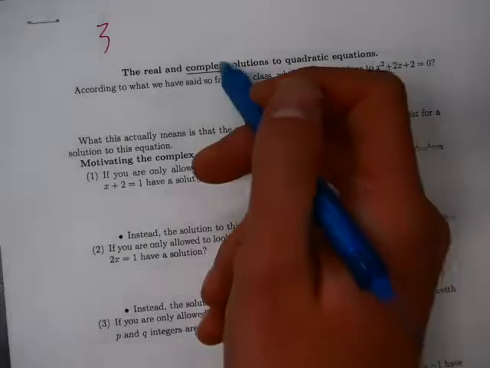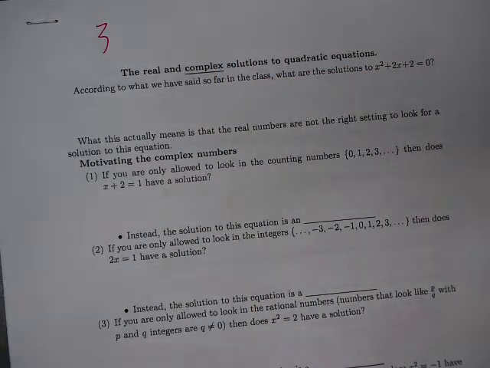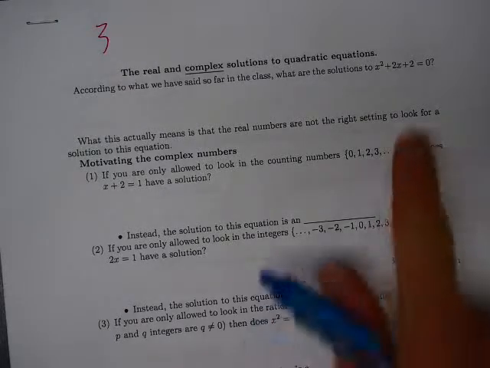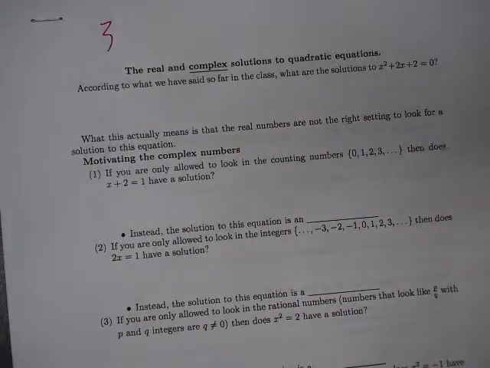So it's all about complex numbers. Let's motivate them from the language of solving degree 2 polynomial equations. So let's use what we know. Let's try to solve that polynomial equation, x squared plus 2x plus 2. I'll be back in a moment.